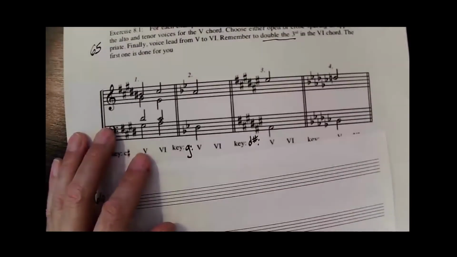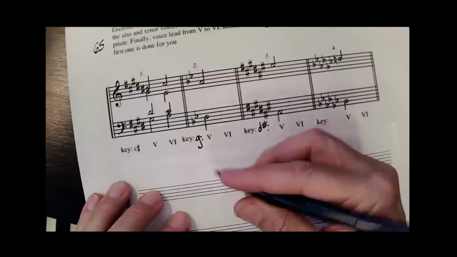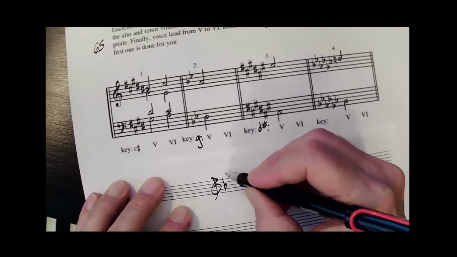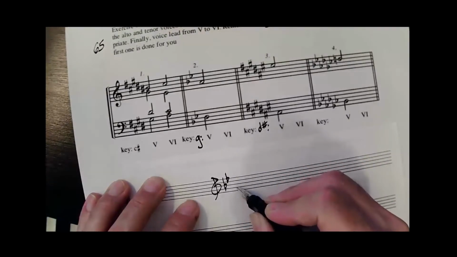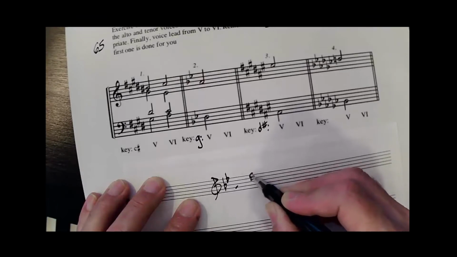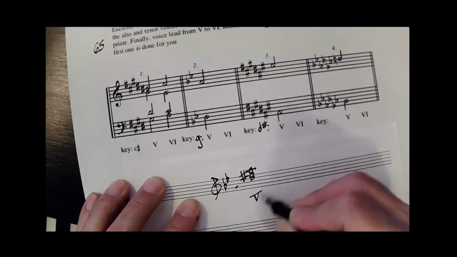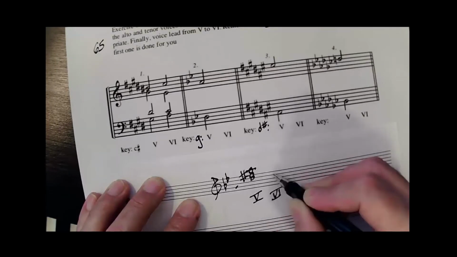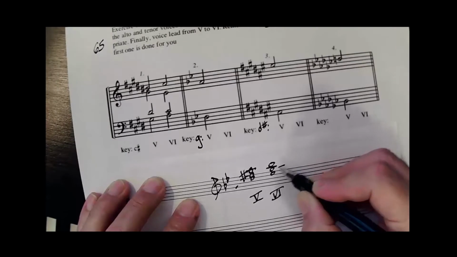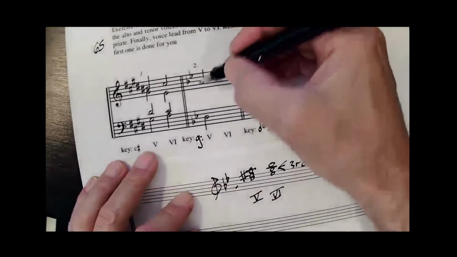Okay, so we're going to use a piece of scrap paper, as always, to help us out with these things. So I'm in the key of G minor. And I'm going to go ahead and find the 5 chord, 1, 2, 3, 4, 5. Remember to raise the leading tone. And then the 6th chord will be 1 higher. And those are my notes, and we're going to remember to double the third of this chord. So let's go ahead and first fill this one in.